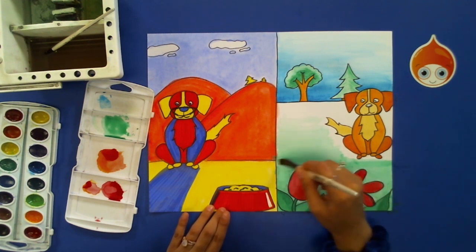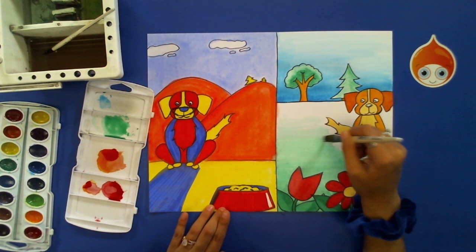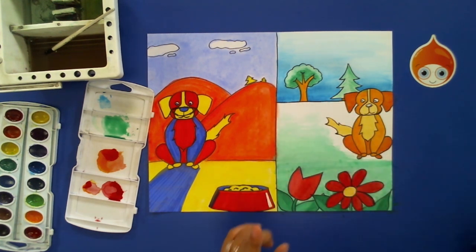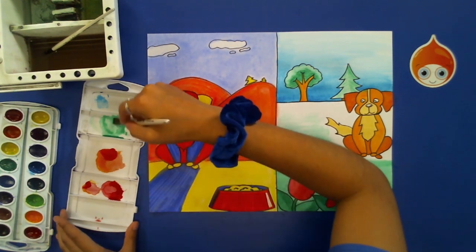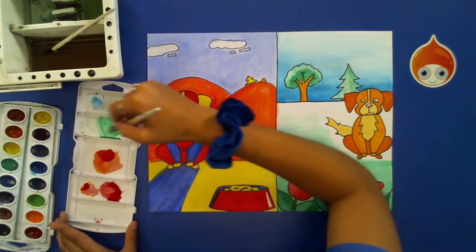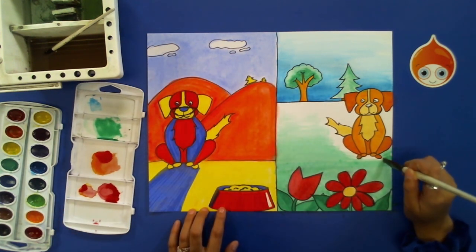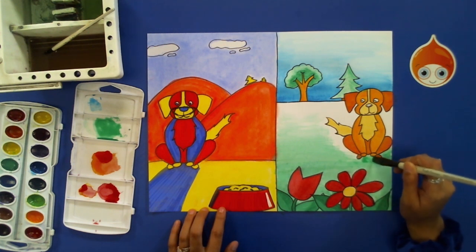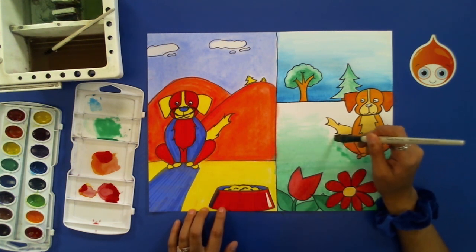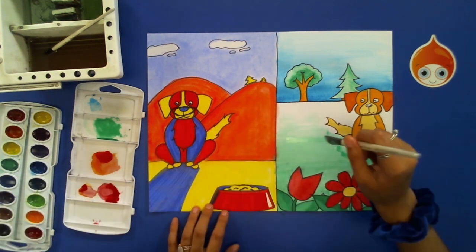Get some more water here, and start to come up, and get that lighter and lighter and lighter. Now if you run out of water toward the top, that's okay. I'll show you what we can do to still make it look lighter, but not pure white.